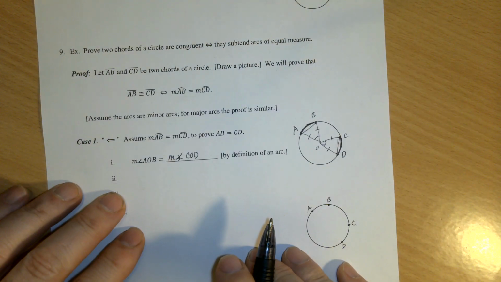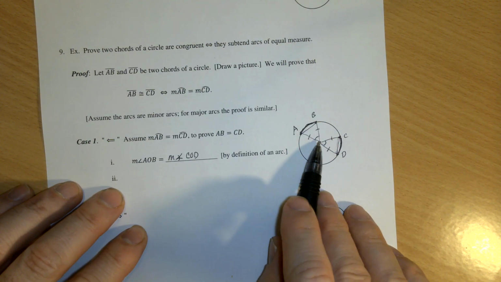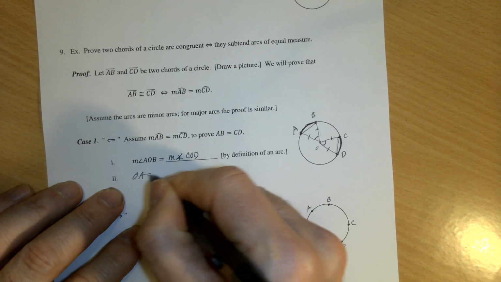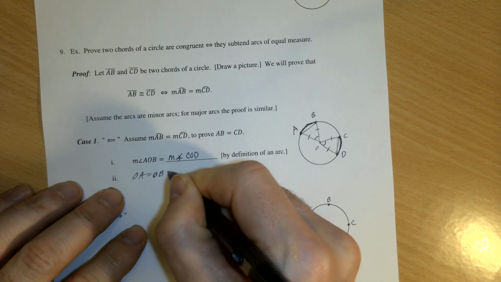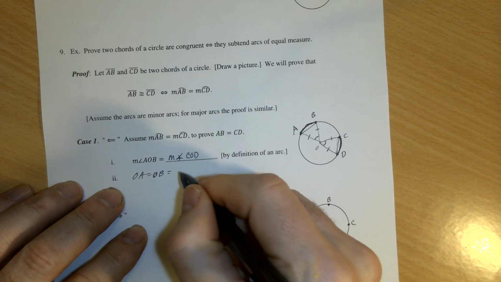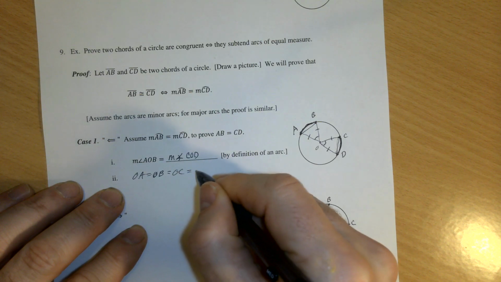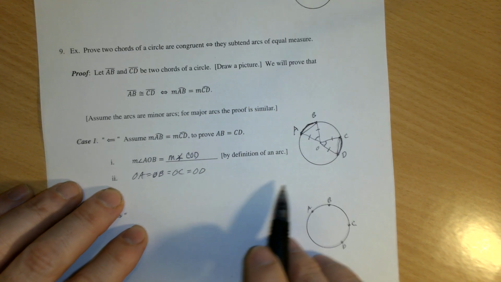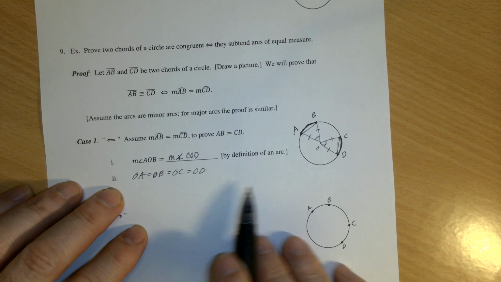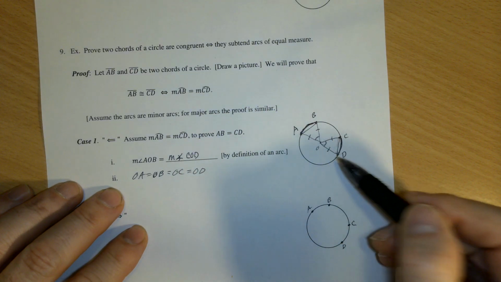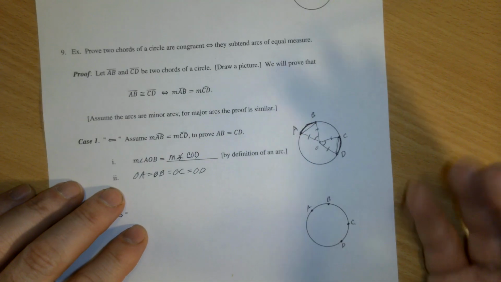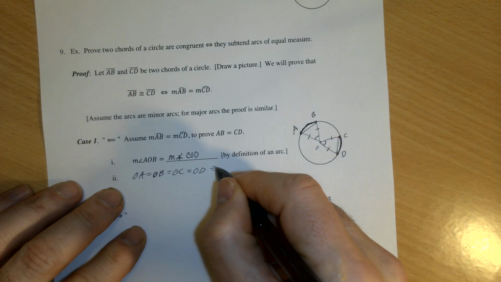The second thing we're going to say, since we've already put notches on those sides, is that OA equals OB equals OC equals OD. And we know why that's true: they're all radii of the same circle.